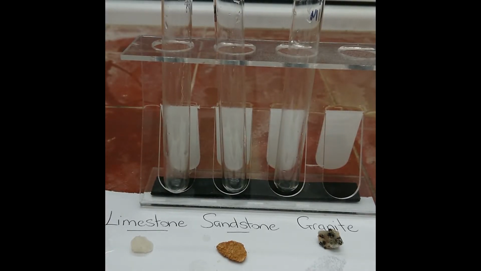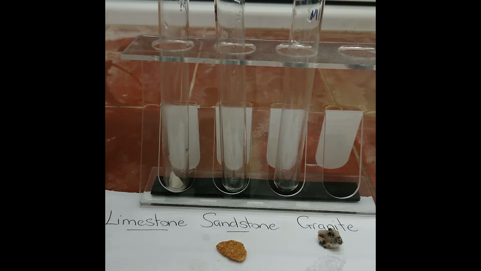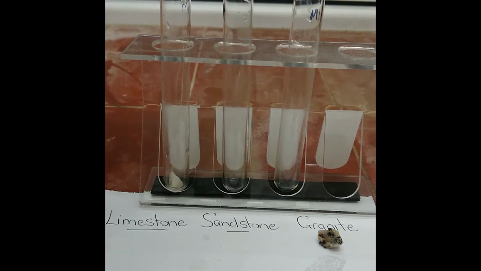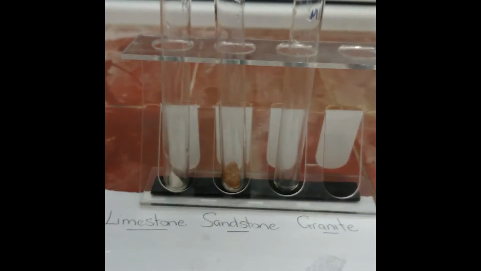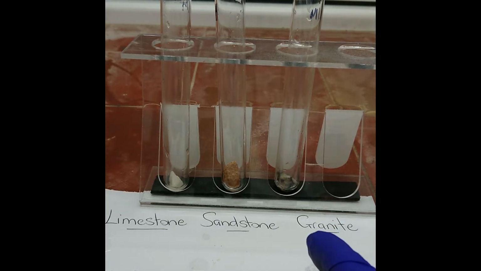Okay, because I'm using a highly concentrated hydrochloric acid, I am at the moment in the fume hood, hence the noise. I have my gloves on, I have my lab coat on, and I have my safety glasses on. What I'm going to do is place each of my samples of rocks in the test tube, and then using a plastic pipette, transfer some of the acid into each of the test tubes. I'm also going to add a timer just so that I can keep track of how long this experiment will be running for.